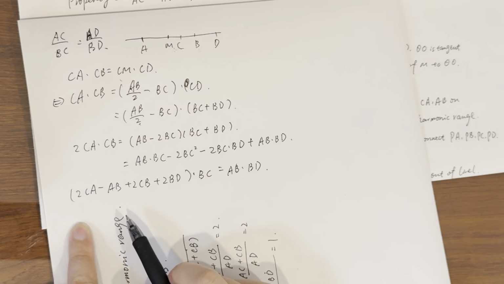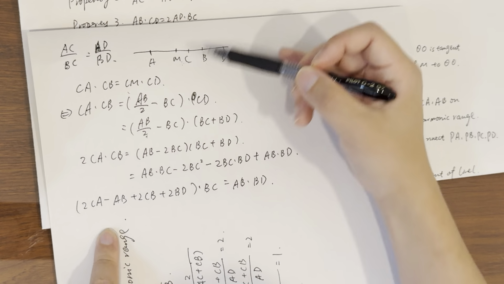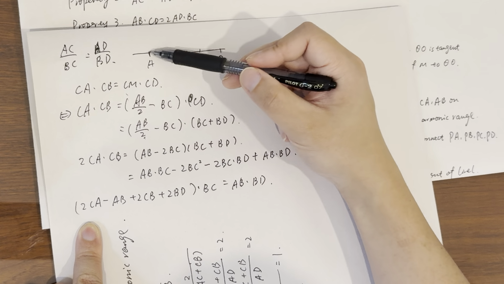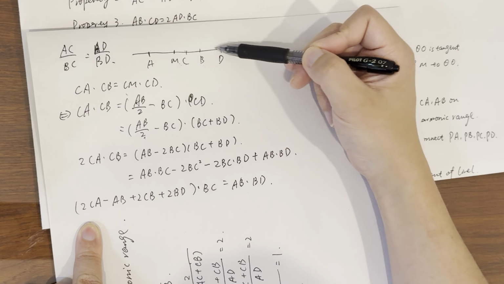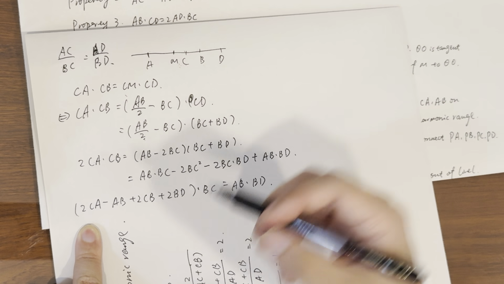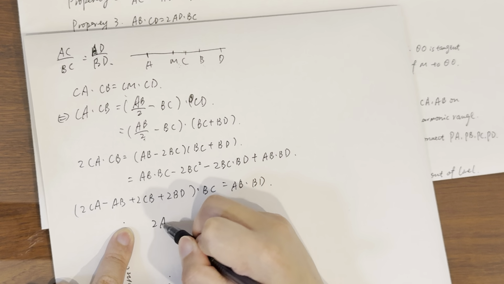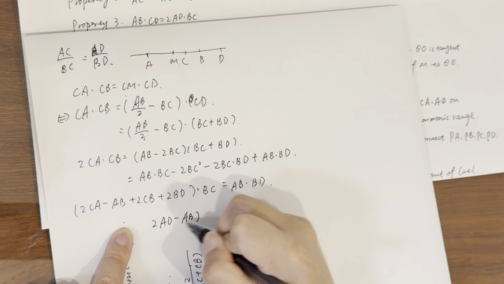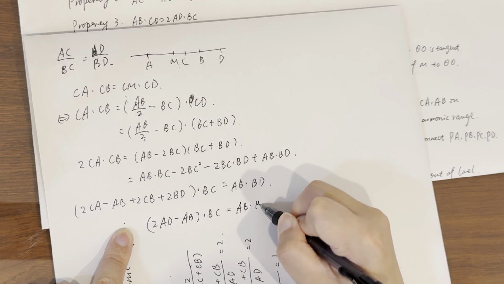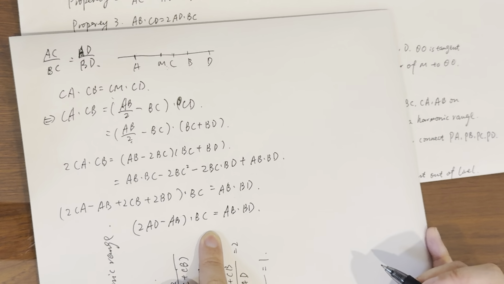And look at this term. Twice CA plus twice CB, that's twice AB, right? Plus twice BD, that's twice AD. So it's (twice AD minus AB) times BC equals 2 AB times BD. That's what we want to prove, right?